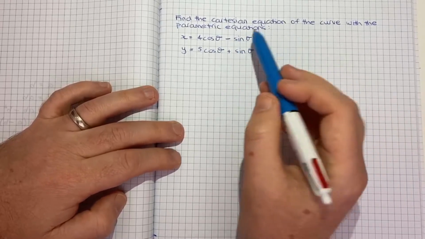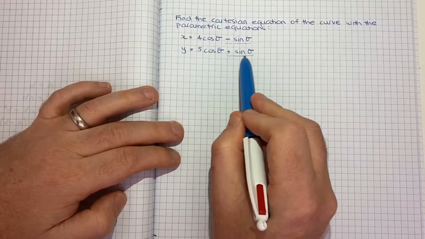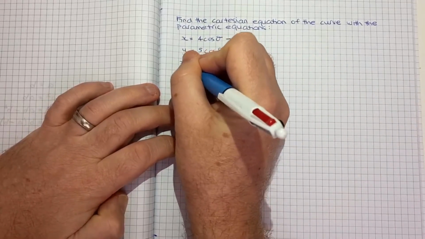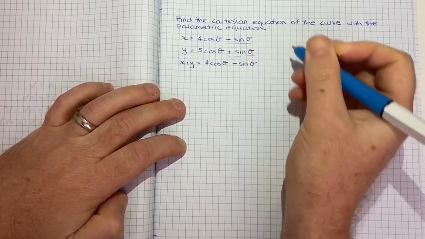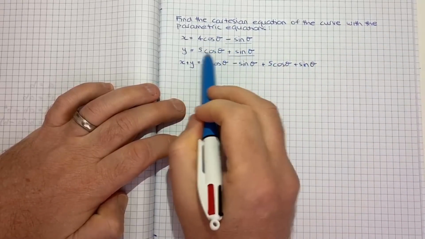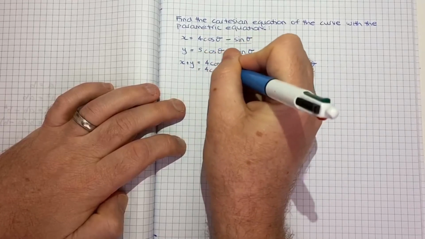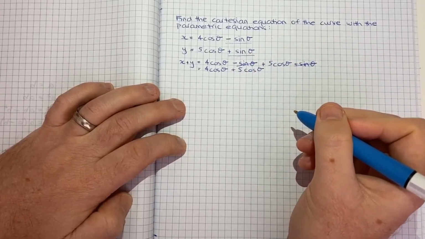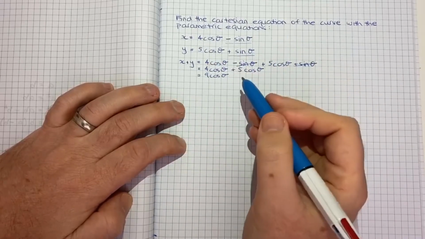Now, step one is to notice that one of these equations is subtracting sine theta and one of them is adding sine theta. So a very simple way to at least get rid of the sine theta would be to say, well, what is x plus y? x plus y is equal to 4 cos theta minus sine theta plus 5 cos theta plus sine theta. That's literally just writing out x and y together and adding them up. You get to cancel out your sine thetas, so you get 4 cos theta plus 5 cos theta. That's step one there. I might as well add those together and we'll get 9 cos theta. So x plus y is 9 cos theta, step one.